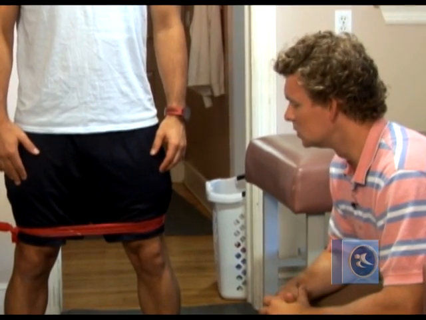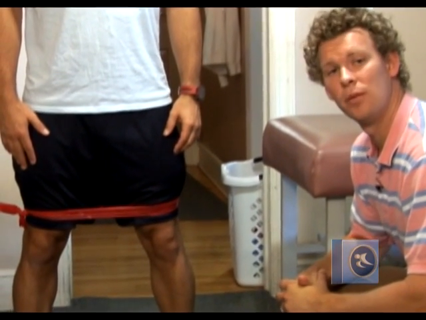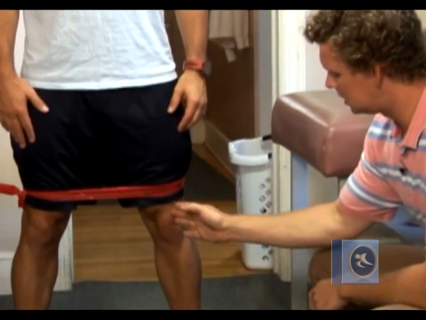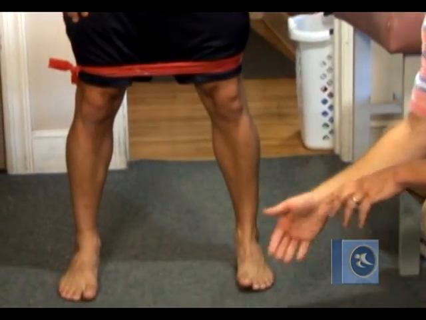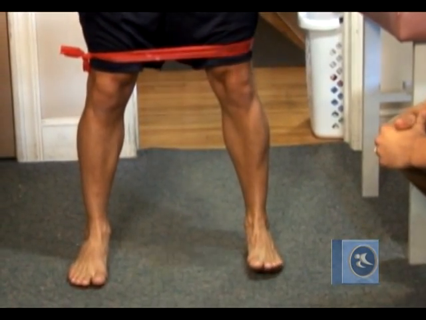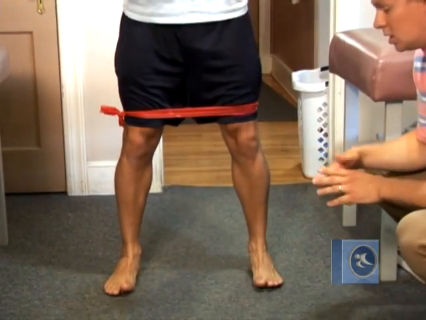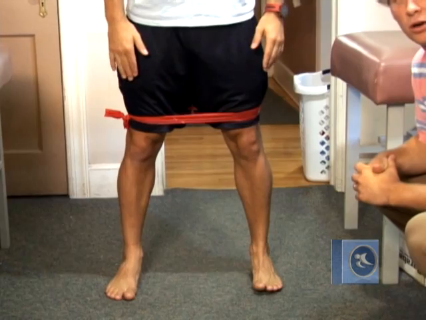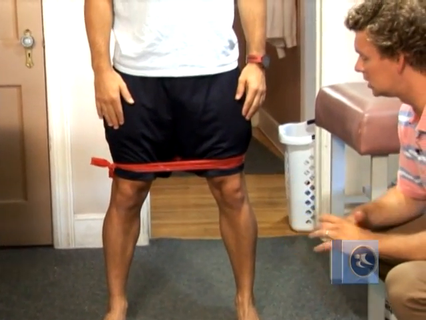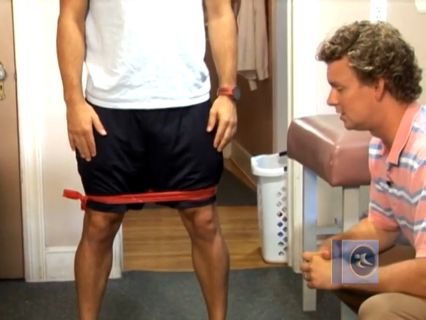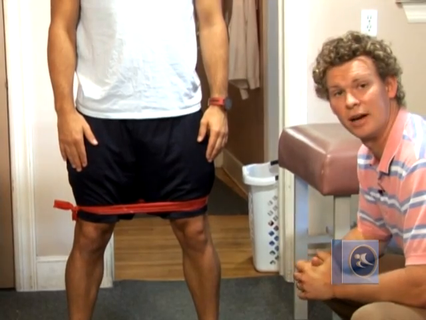The next exercise we're going to demonstrate is a mini squat with Thera-Band around the thighs. When performing this exercise, what we want to focus on is keeping our knees in nice alignment with our toes. As John demonstrates the exercise, you'll see his knees are in nice alignment right above his toes. One common fault that occurs with this is rotation of the knees or knocking of the knees as you're squatting. This is something we want to try to avoid.